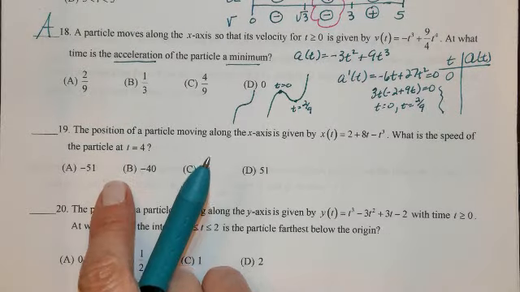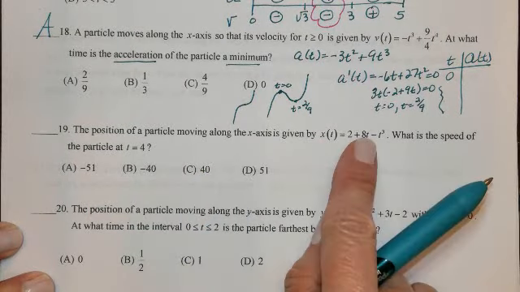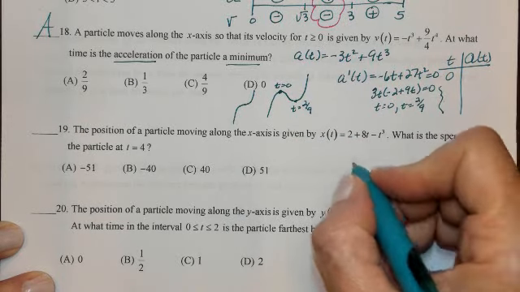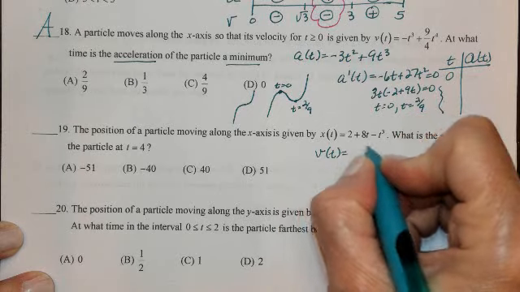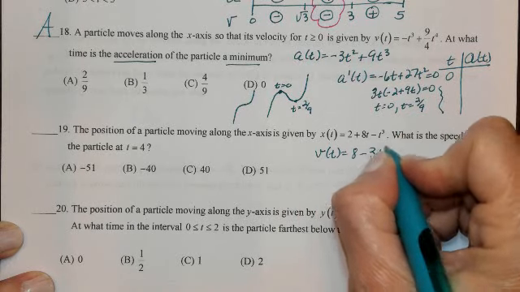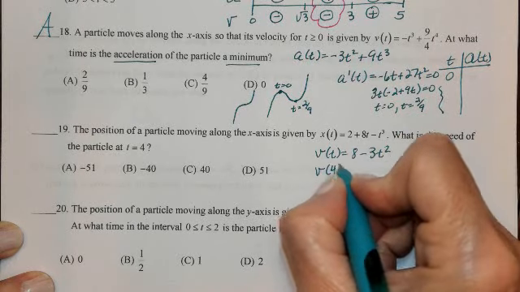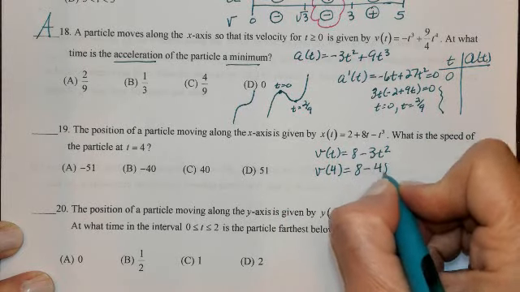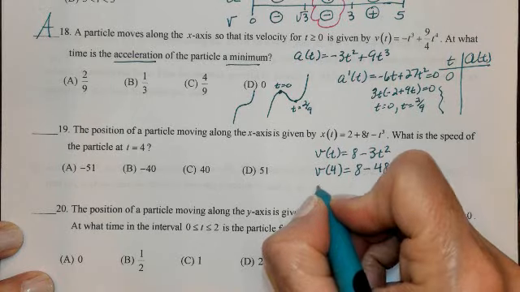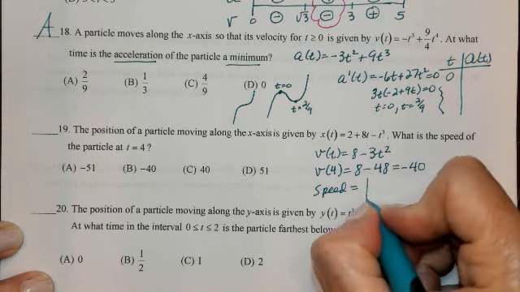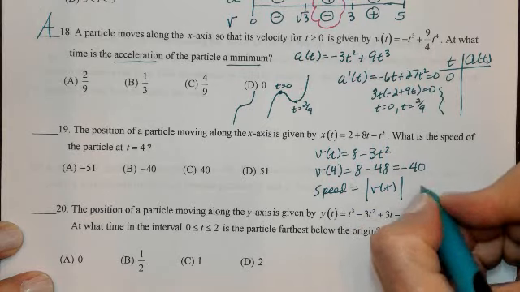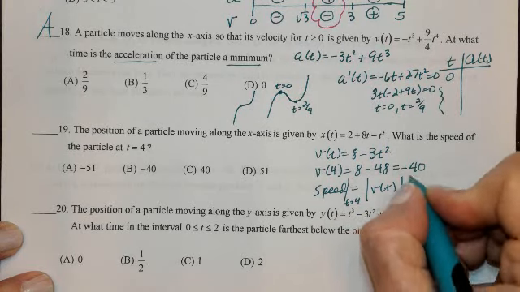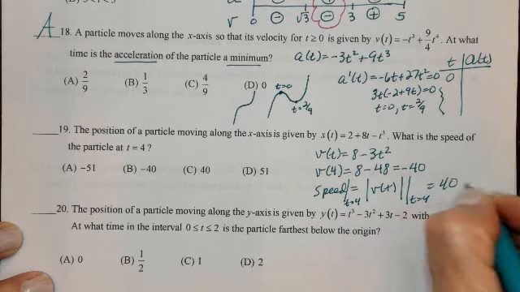Okay, number 19. The position of a particle on the x-axis is given. What is the speed at time 4? Well, speed is the absolute value of velocity, so I need to find the velocity. Velocity will be 8 minus 3t squared. The velocity at 4 is 8 minus 3 times 16, which is negative 40. The speed, remember, is the absolute value of velocity. So at time 4, that's going to be positive 40.